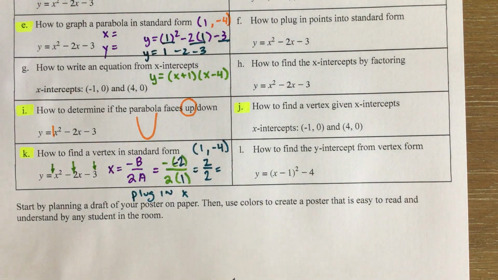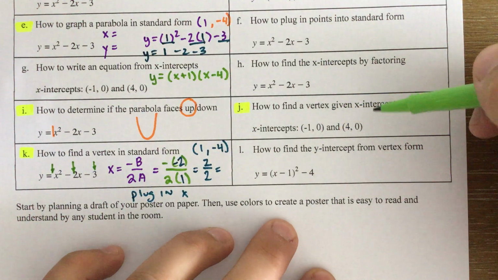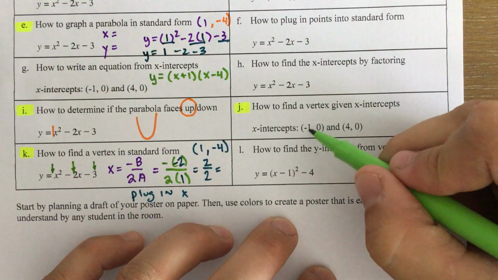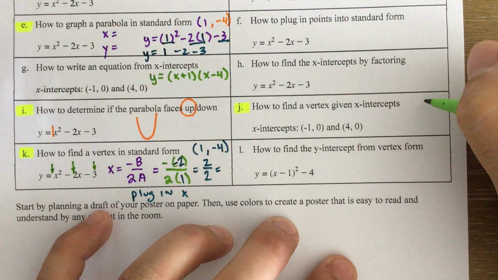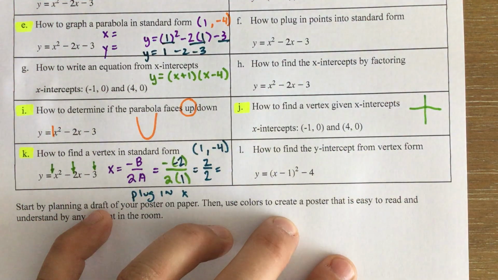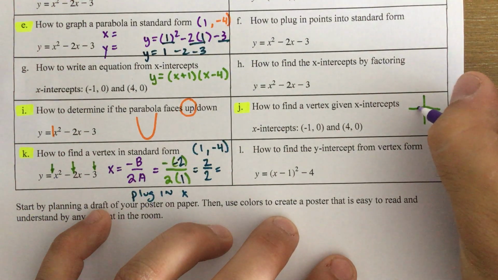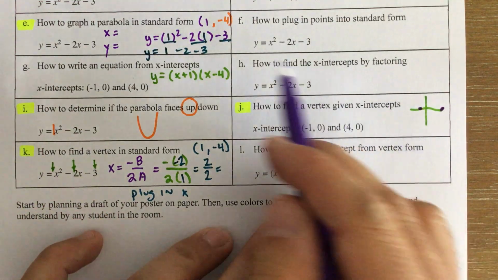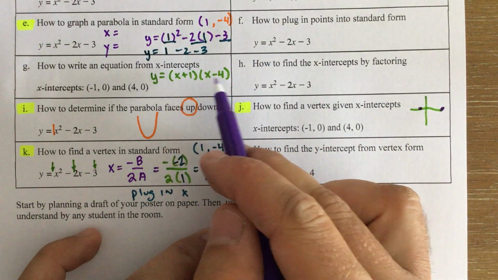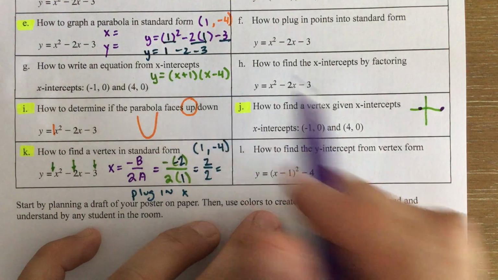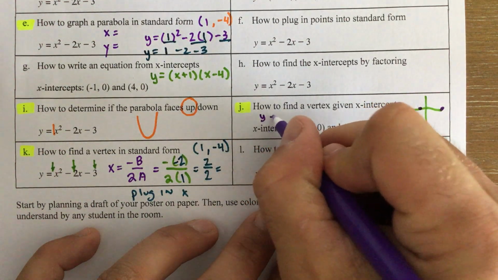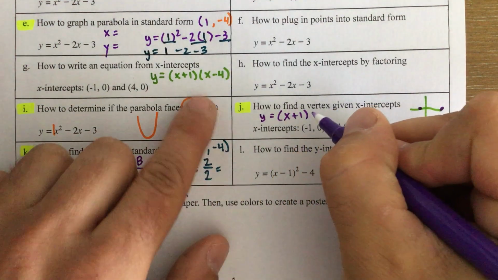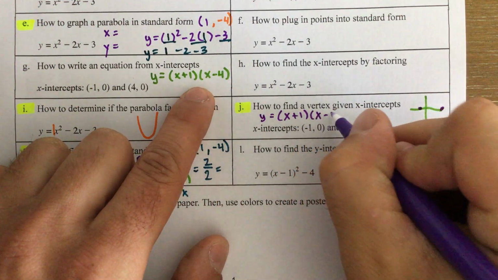Okay? All right, so there's one more problem that I want to do, and I did allude to how I wanted to do it, and that was how to find the vertex, and this time it's in a different form. All I have are two x-intercepts, which would look something like this, negative 1, comma, positive 4. And on a previous problem, I already found a possible equation for a parabola that would look like that. It would be y equals x plus 1, times x minus 4, right?